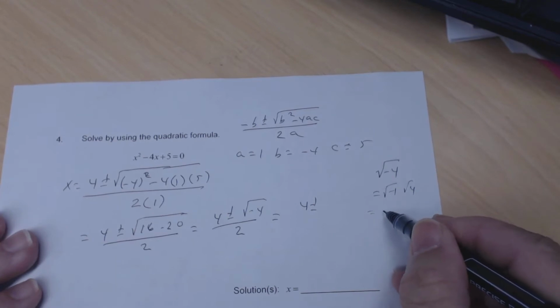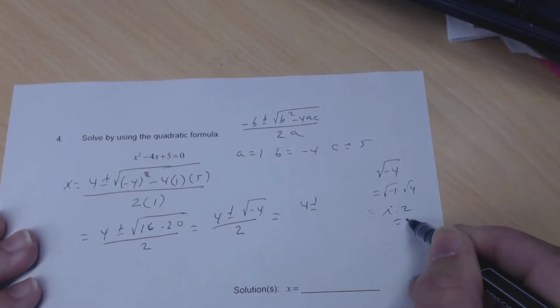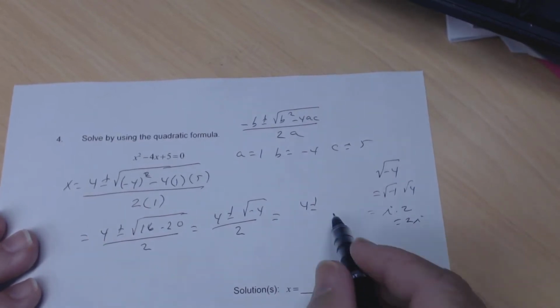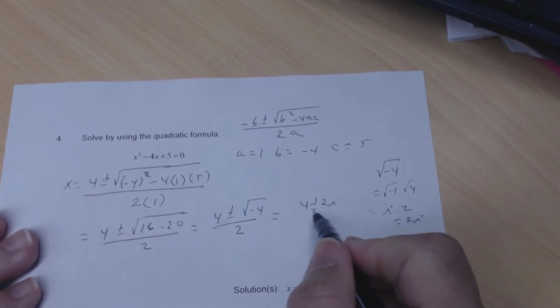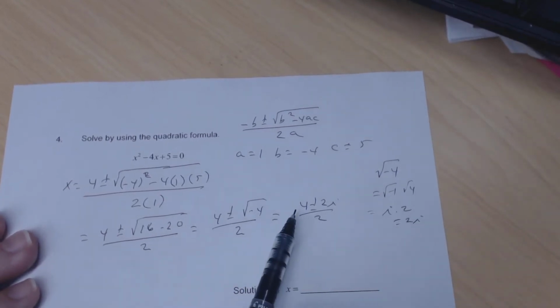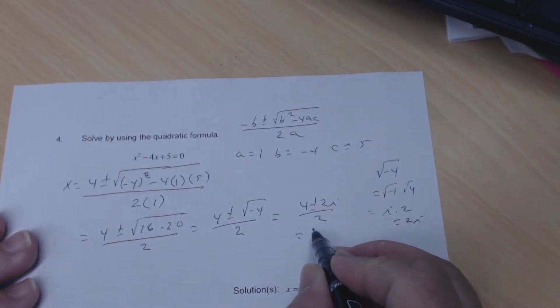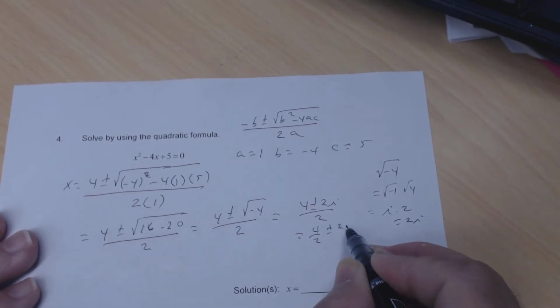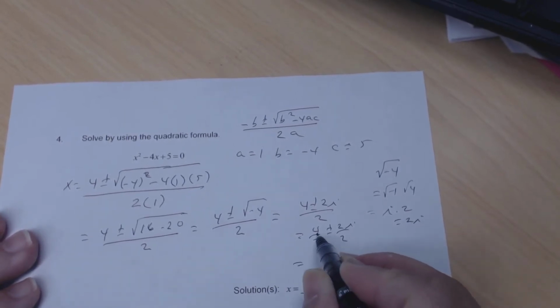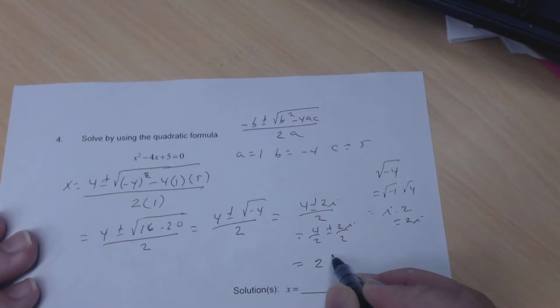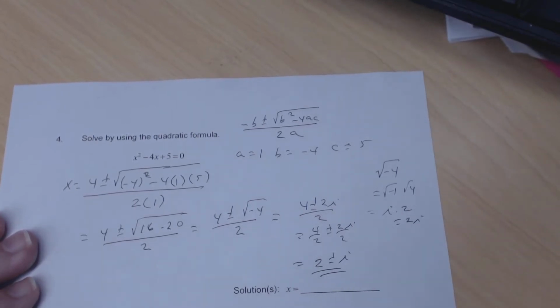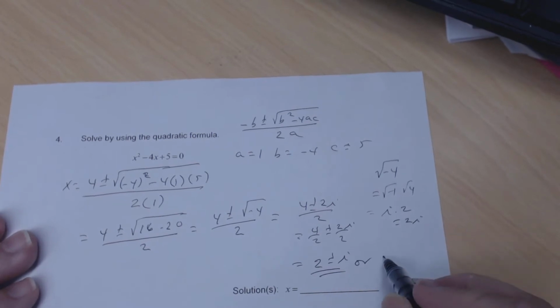So that's i times 2, which is 2i. So that's 4 plus or minus 2i divided by 2. Now, don't leave it like this, because you can notice that 4, 2, and 2 all have 2 in common. So basically, you're going to say that's 4 over 2 plus or minus 2i over 2, which is 2, plus or minus 2 over 2 is 1, so just i. So there's your answer there. Or you can split it apart. You can say 2 plus i, comma, 2 minus i.